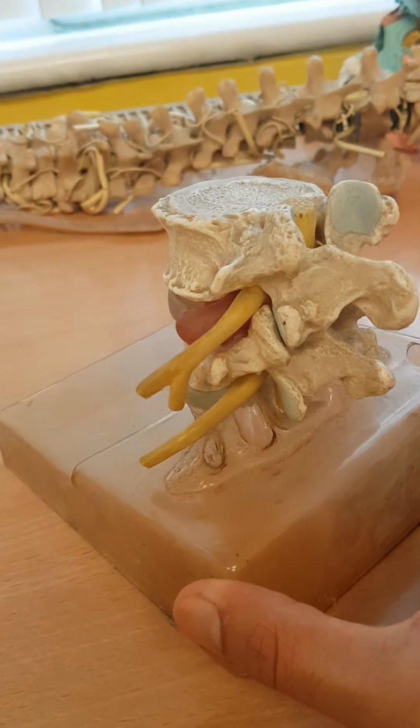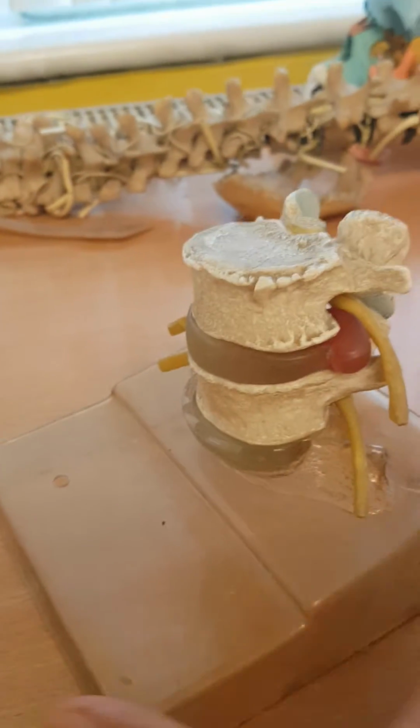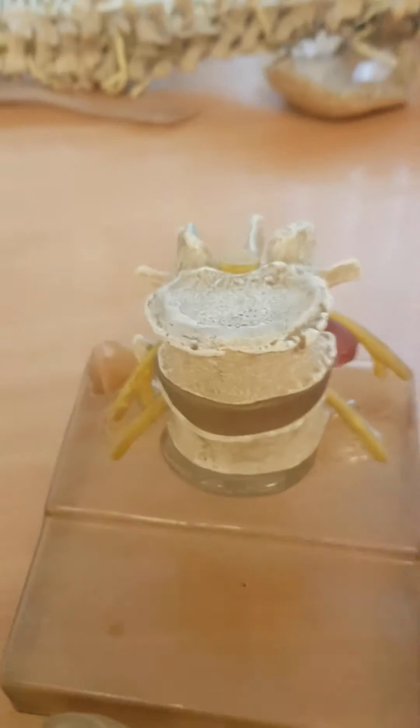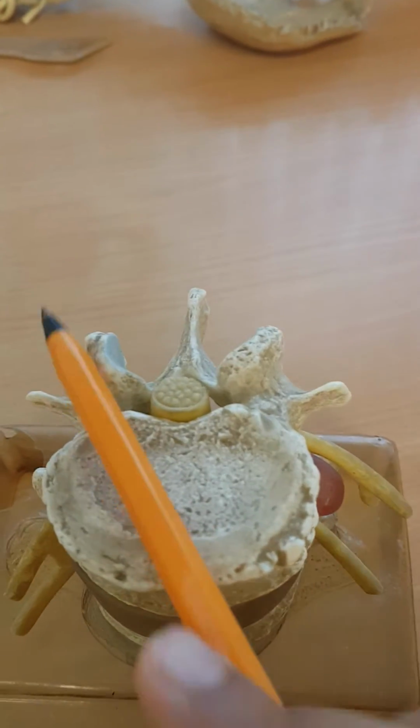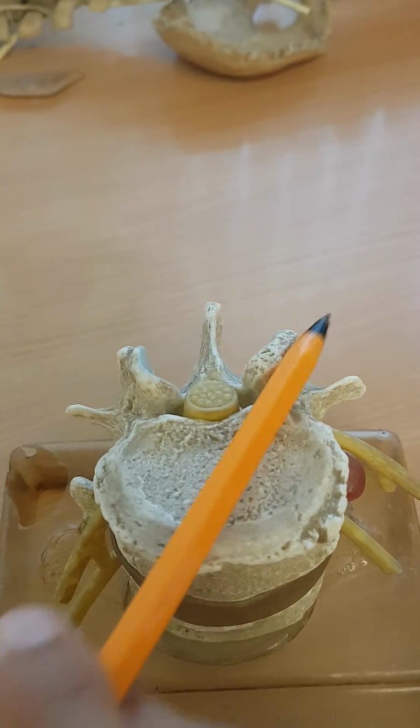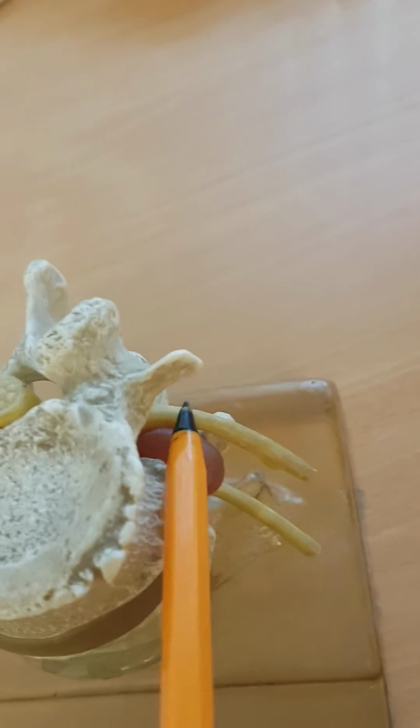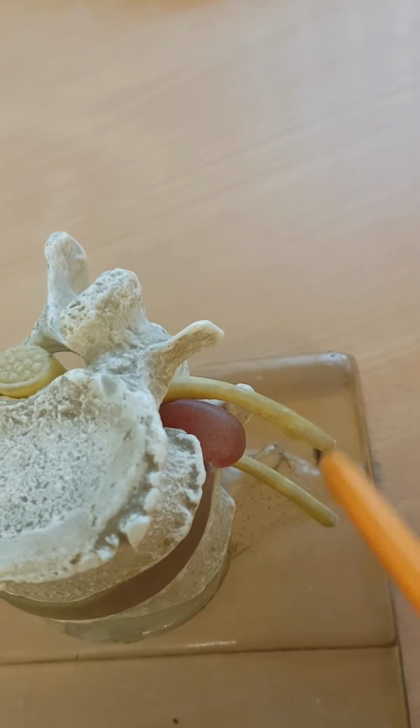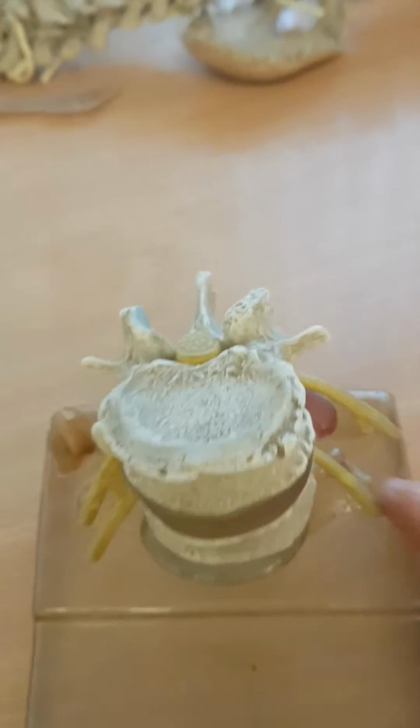Just to remind ourselves, disc bulges usually occur posterolaterally, so coming from here, they go either posterolaterally in that direction, or in that direction, thus compromising the spinal nerve, and it gets caught. I hope that helps.